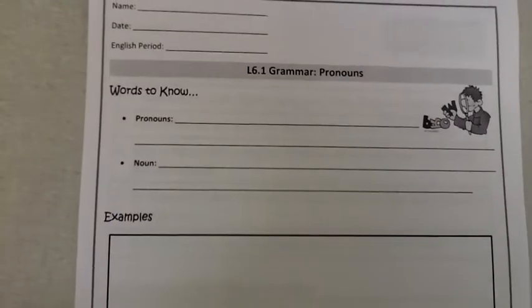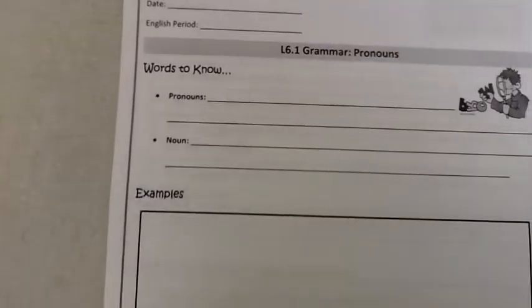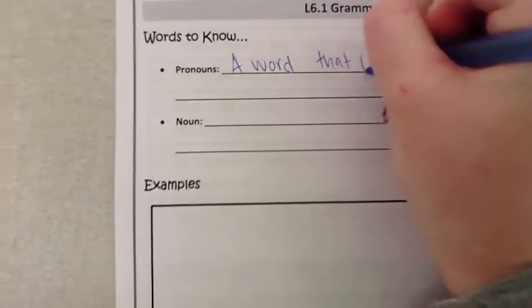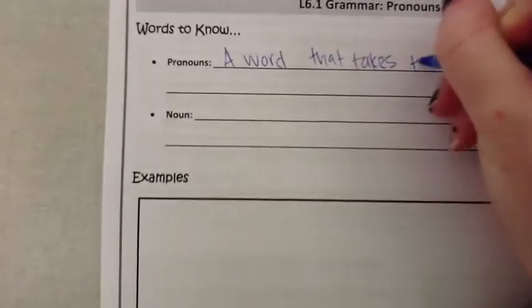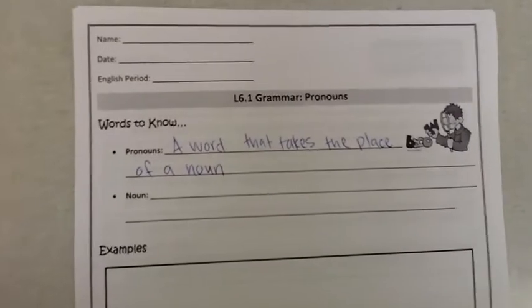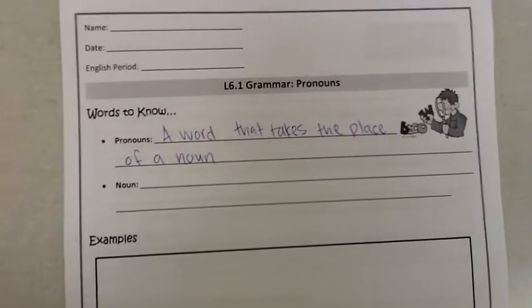In order to be successful on this lesson, we need to know what pronouns are, and we also need to know what a noun is. Starting off with the word pronoun. A pronoun is a word that takes the place of a noun. And we'll talk about some examples of this already, but you are familiar with pronouns. You use them all the time. So a word that takes the place of a noun.